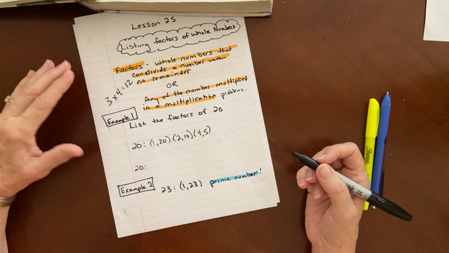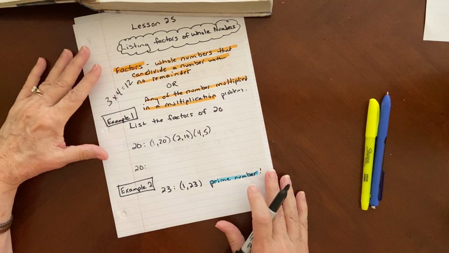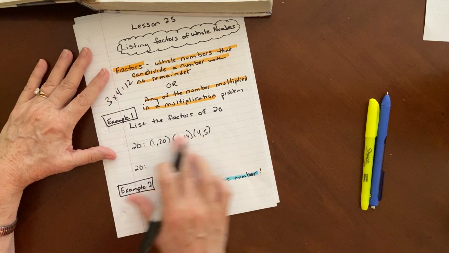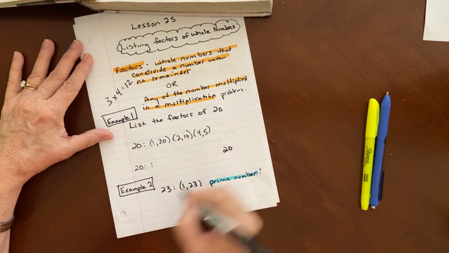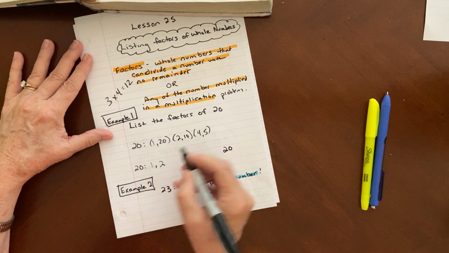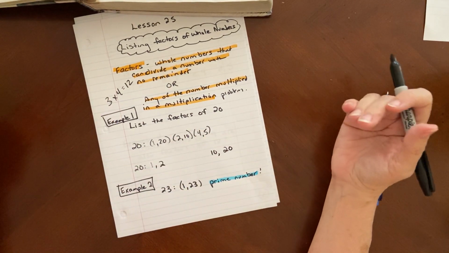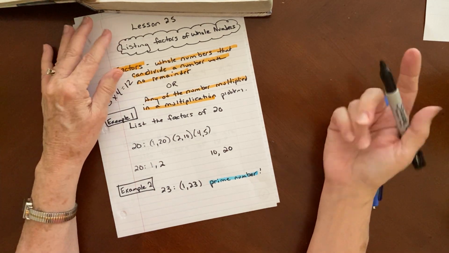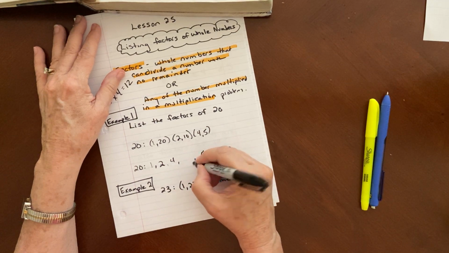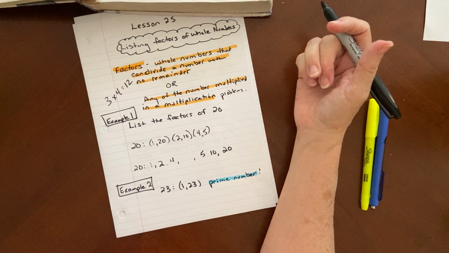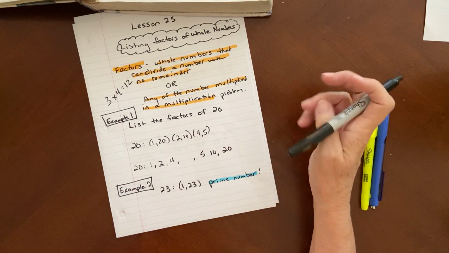Another way you can do this, and it kind of makes it easier when you're looking for your greatest common factor later on, I'm going to get the same numbers. I'm just going to do it slightly differently. So I'm going to say 1 and 20, 2 and 10. See, I'm writing, so I'm going to make a kind of list. 4 and 5. So now I have a list in order from least to greatest. So I can either write them in pairs or I can do a list, right?